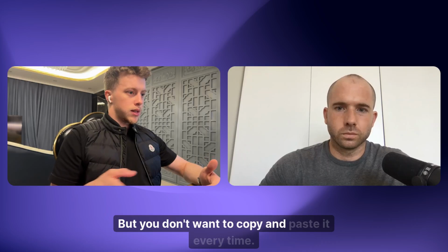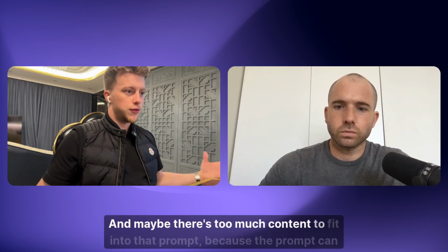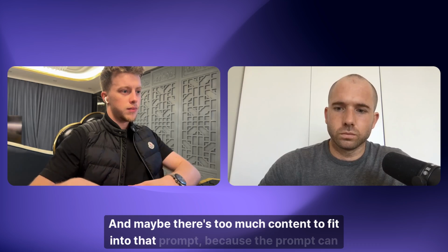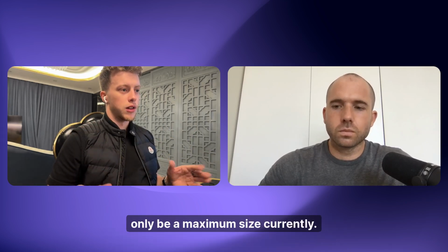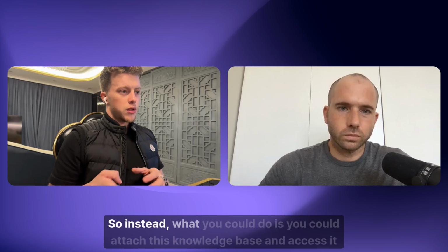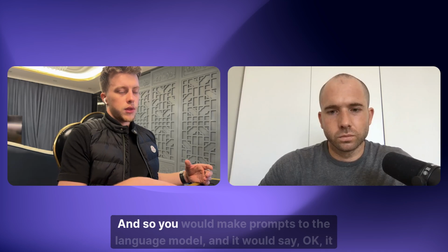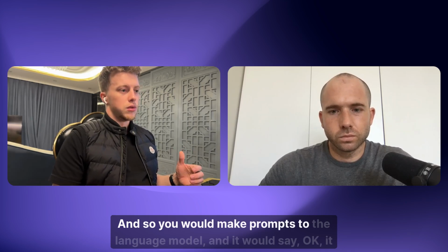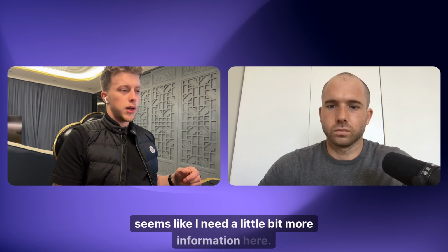But you don't want to copy and paste it every time, and maybe there's too much content to fit into that prompt, because the prompt can only be a maximum size currently. So instead, what you could do is attach this knowledge base and access it with a RAG system. And so you would make prompts to the language model, and it would say, okay, it seems like I need a little bit more information here.